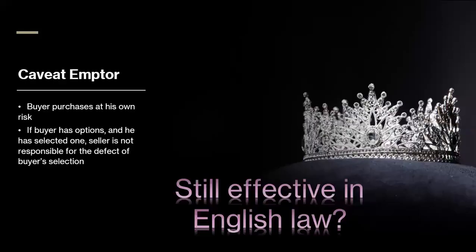You should read sections 13 and 14 in the Sale of Goods Act. I will show you.